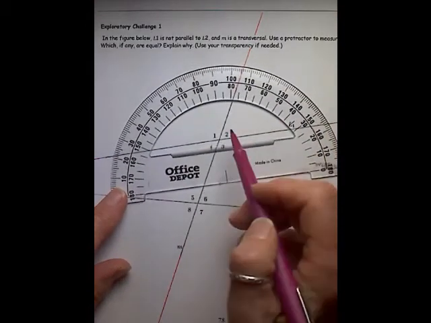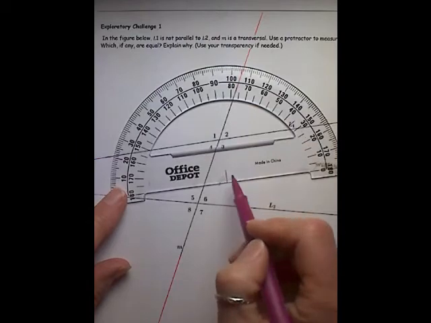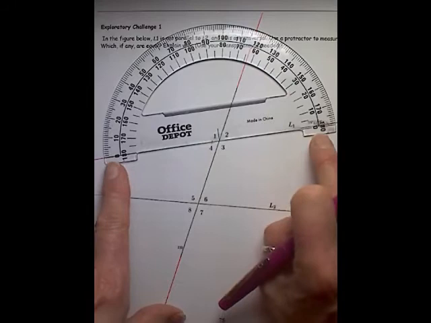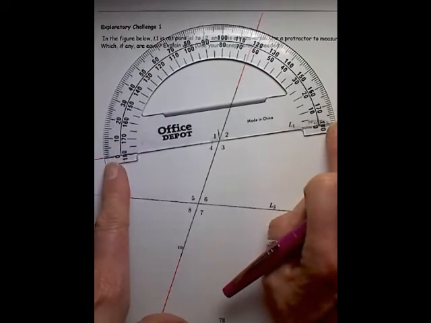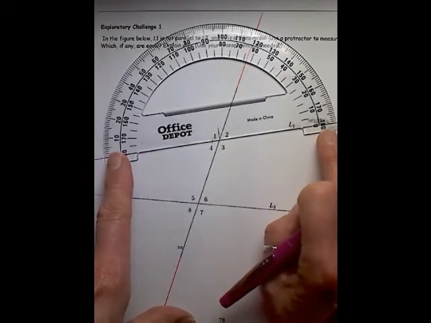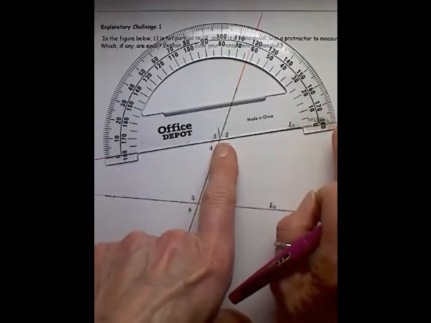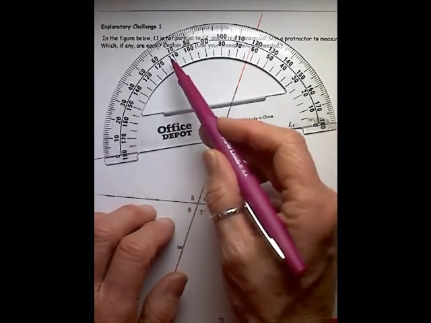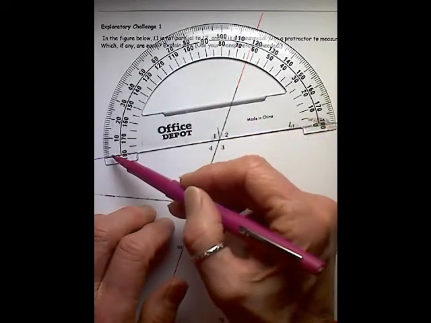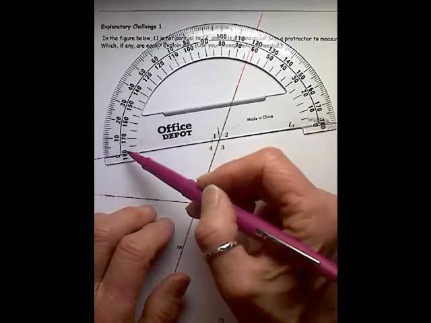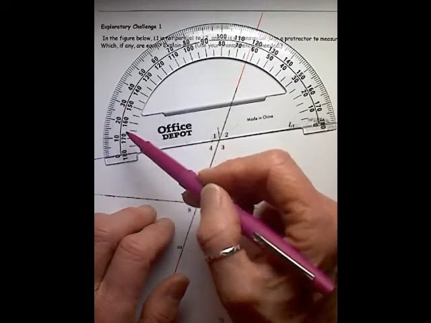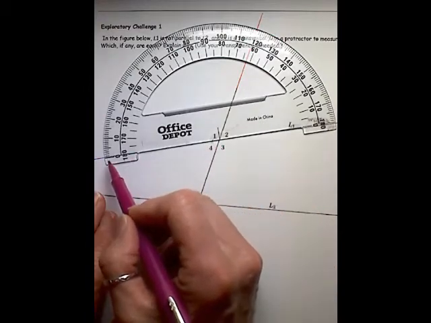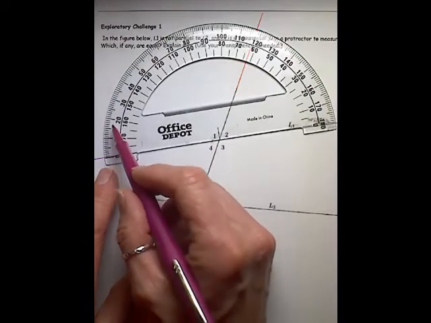You want to line up the vertex with the line on your protractor, and then you also want to make sure that this is level on 0 on the left and 0 on the right, and then double check to make sure this is lined up on the vertex. Then you're measuring the opening of the angles. Notice that there are 2 sets of numbers, 0, 10, 20, 30, and 180, 170, 160. So you want to start out with the numbers that are at 0 on that line. So here, 0 is the top set of numbers.